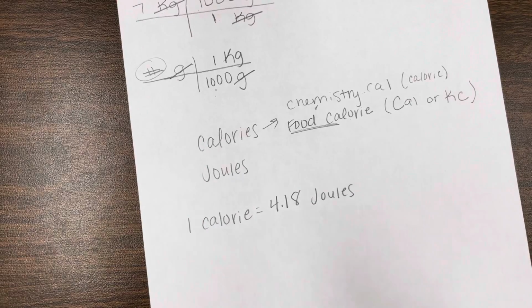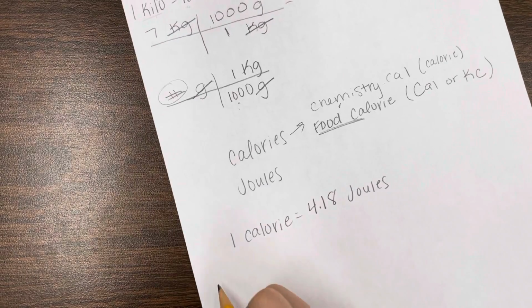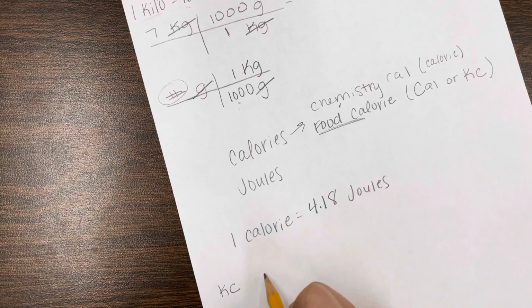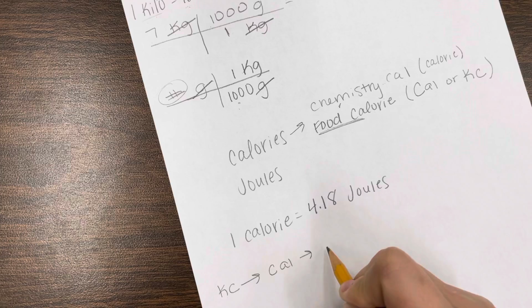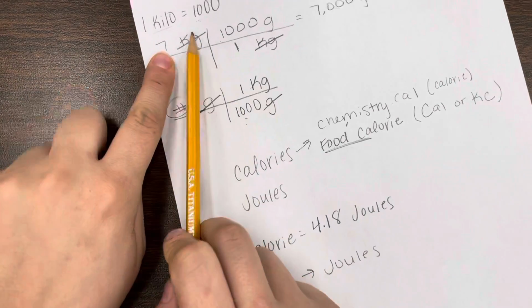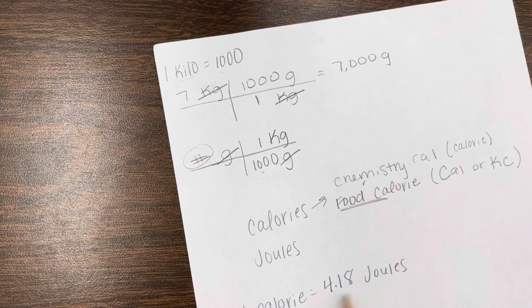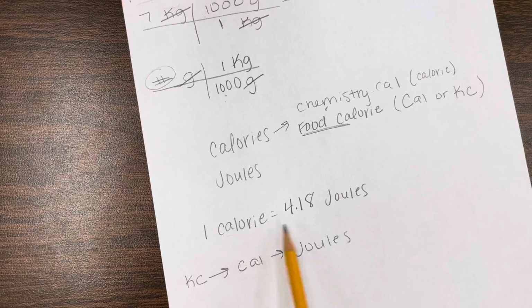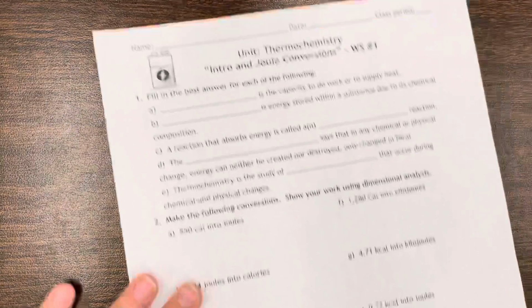You have to follow the flow of it. So if they give you kilocalories and they want it in joules, you would have to go from kilocalorie to calorie, then to joules, okay? So you would have to use this conversion and then this conversion.